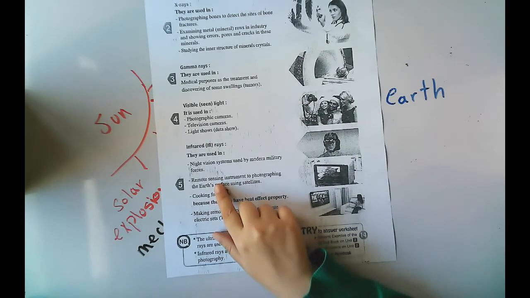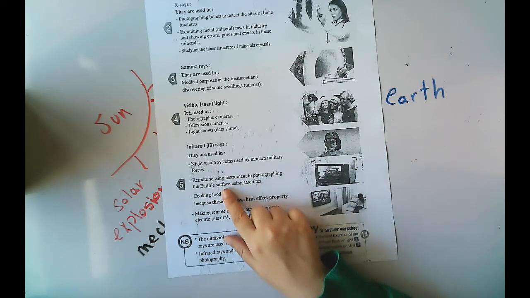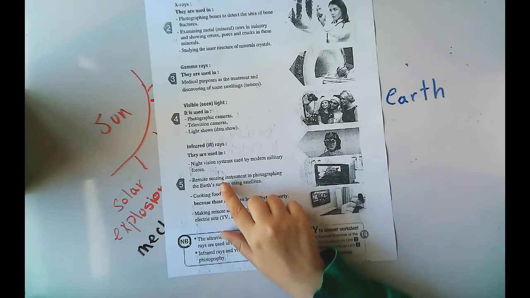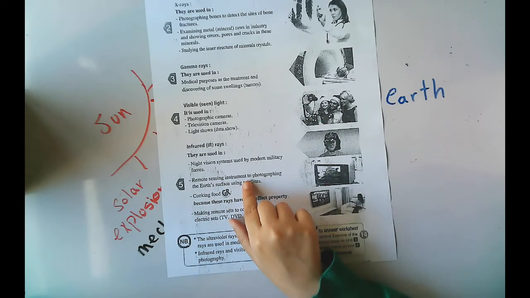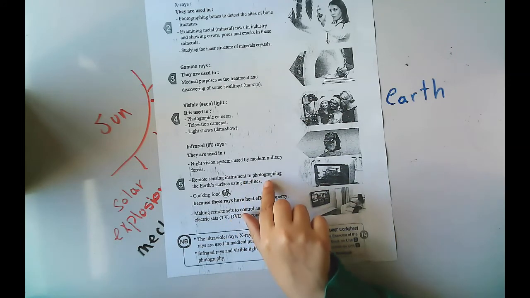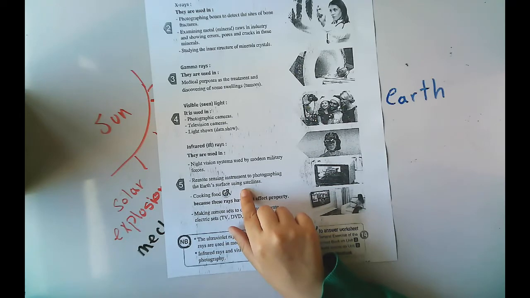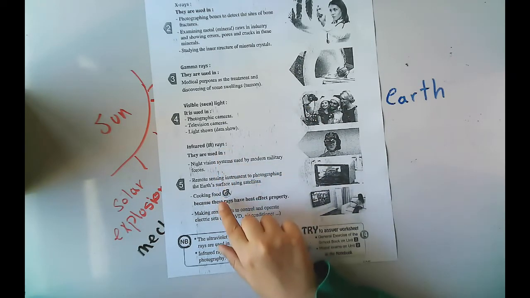And also we use it in remote sensing instruments to photograph the Earth's surface by using satellites. And also we use infrared in cooking food. Why?